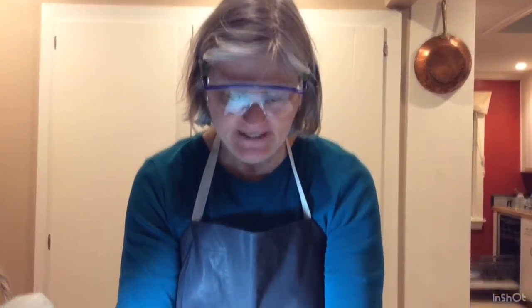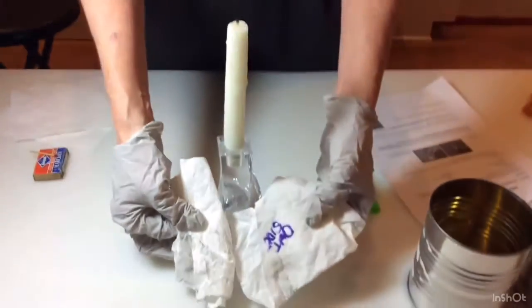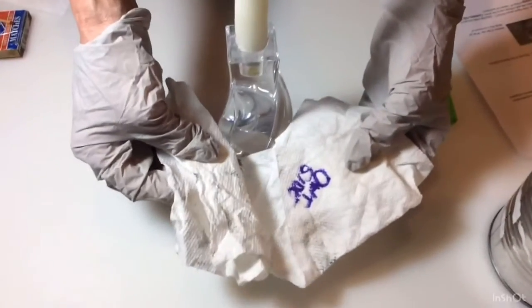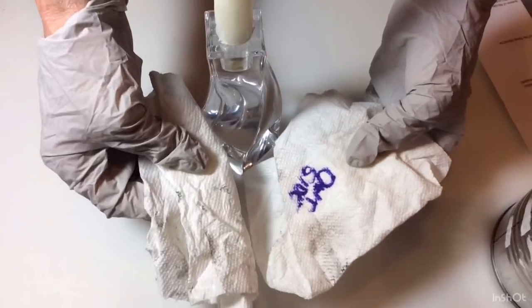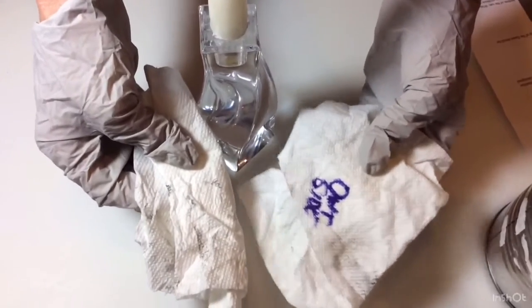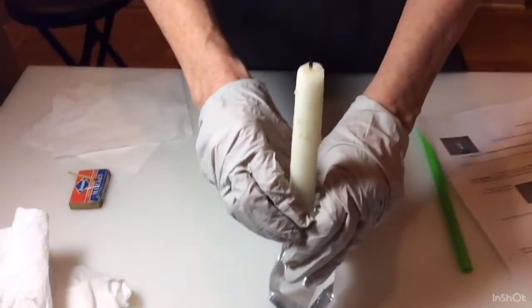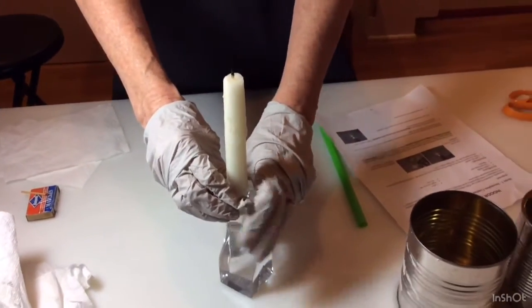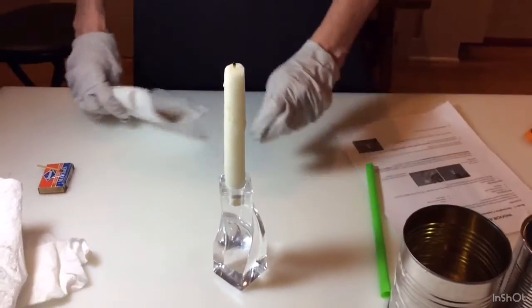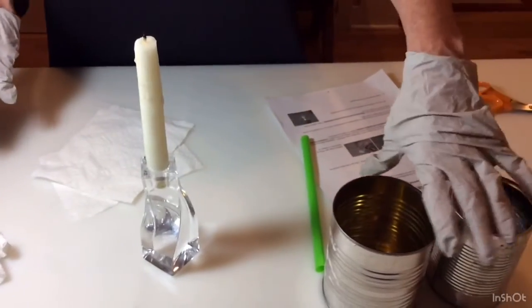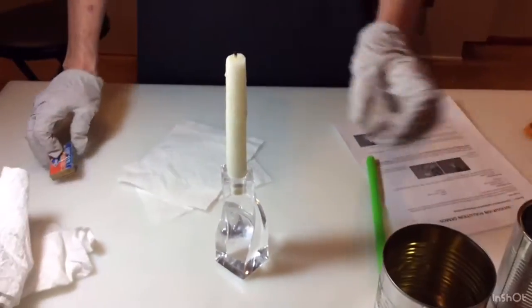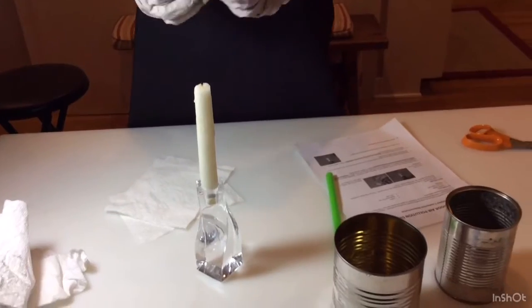Now we've moved inside to do our demo. Looking down, you can see, if you recall, how much black particles or soot came off the tailpipe. Now we're going to do a demonstration of how that comes about. We have our candle, the straw, which is for later, paper towel, and 2 tin cans we're going to use as our detectors or collectors.